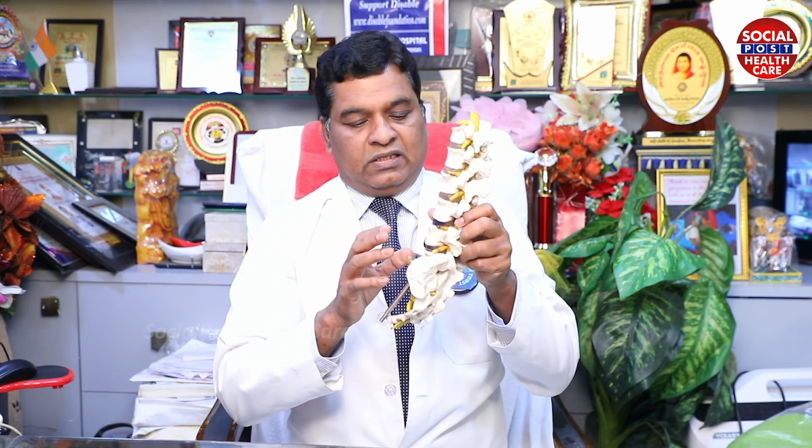There is a possibility of spondylolisthesis, otherwise called forward slipping of one vertebra over another vertebra. Forward slipping of the L4 vertebra over L5, or L5 over S1, is common.